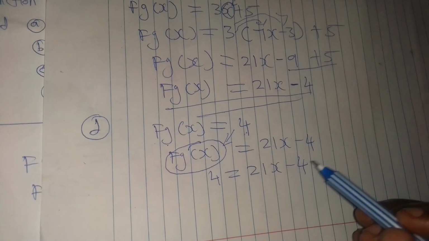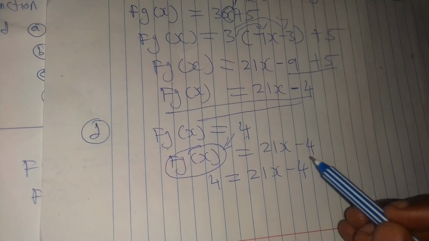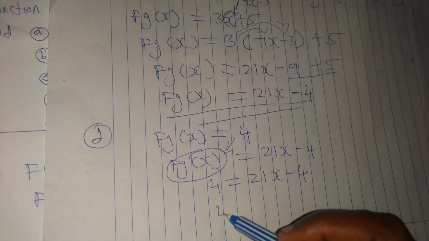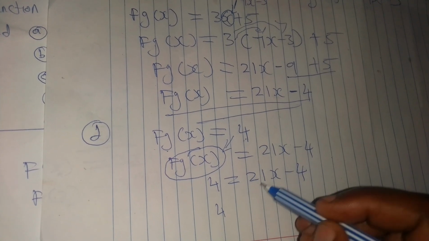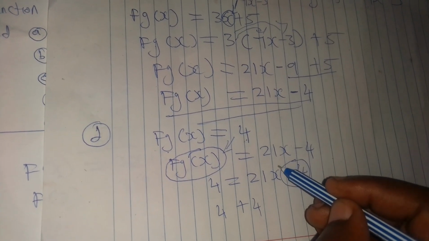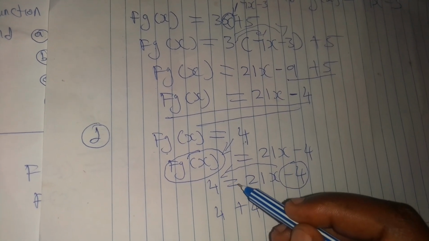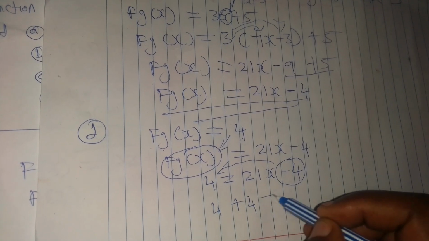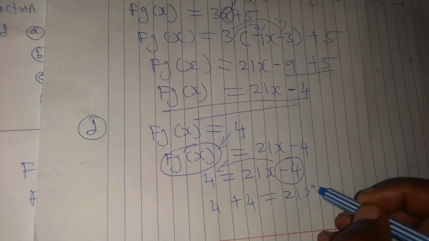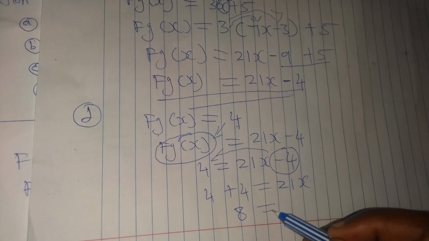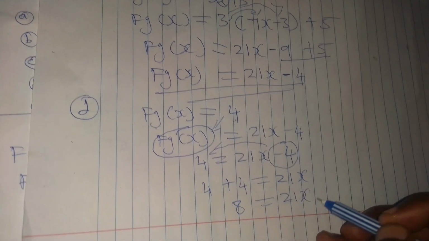Then collect the like terms. You know 21x minus 4, they are like terms, meaning this negative 4 will go to the other side. So we have 4, and when negative 4 goes to the other side, since there is an equal sign, when it crosses an equal sign, it becomes a positive, equals 21x. 4 plus 4, you get 8, then equals 21x.